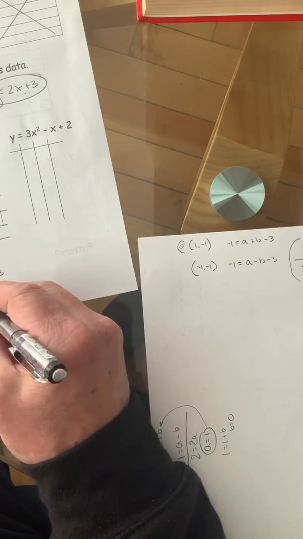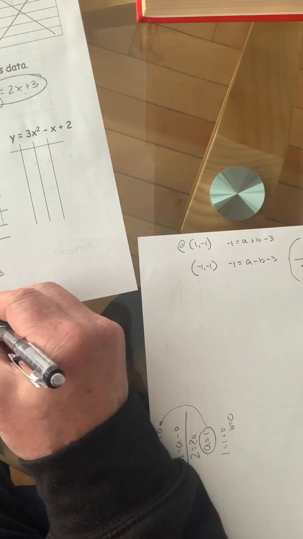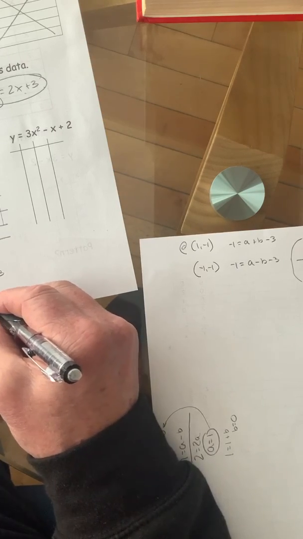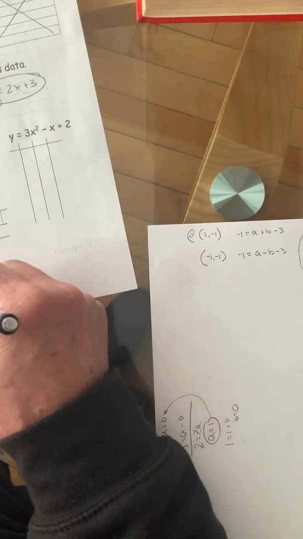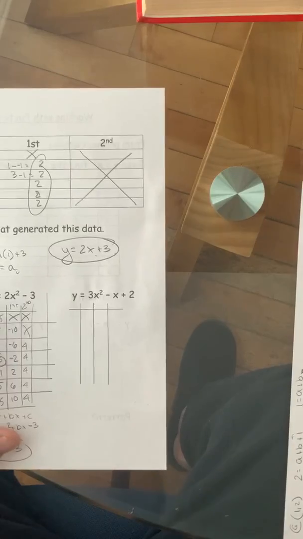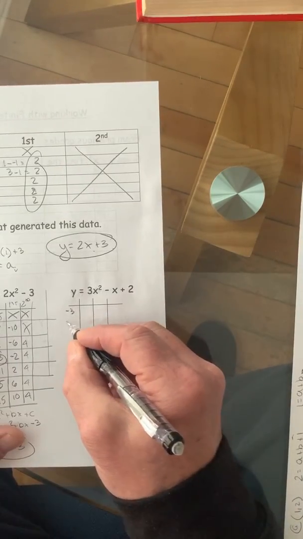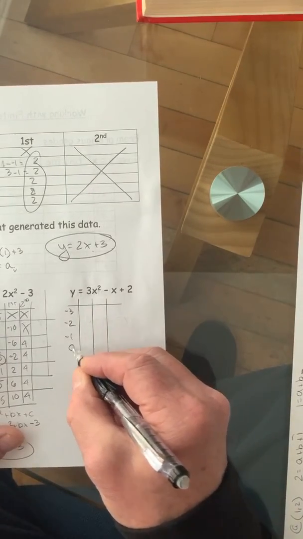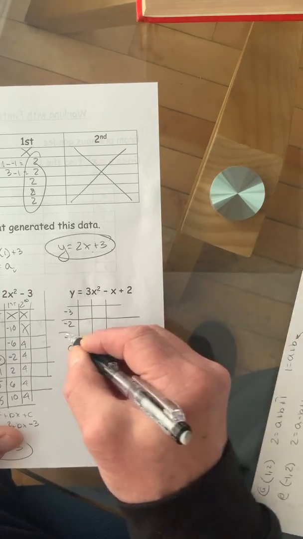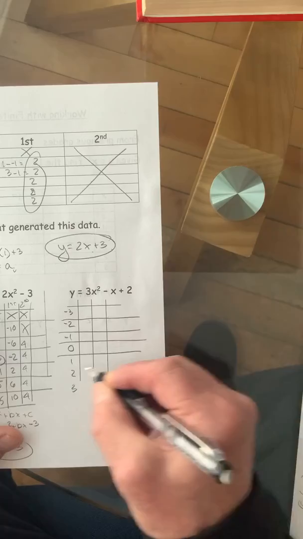Y equals 2x squared plus 0b minus 3. There's my equation. One more. -3, -2, -1, 0, 1, 2, 3. I need to generate y values.